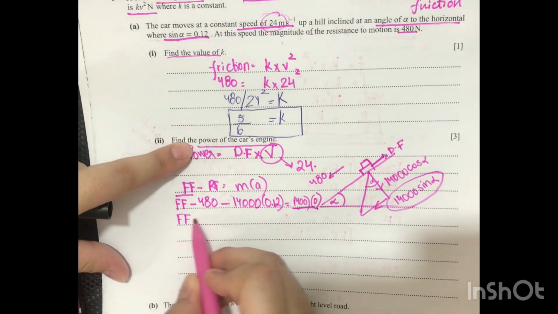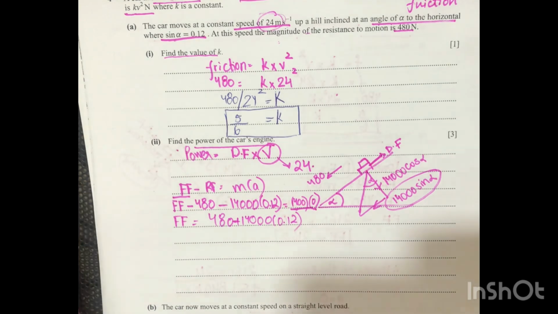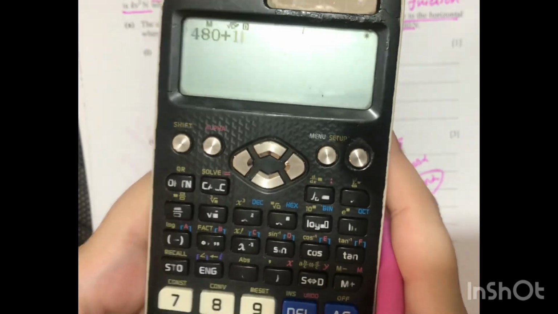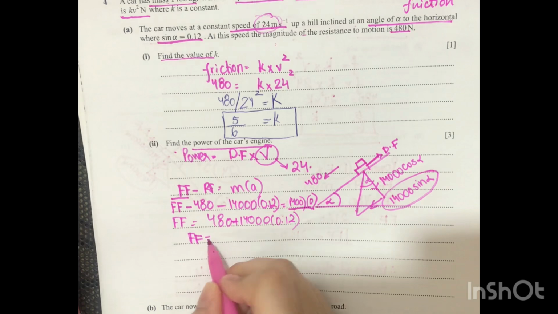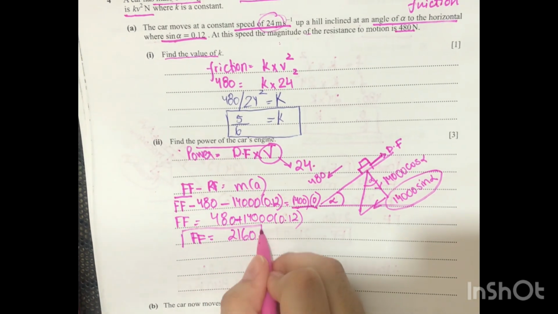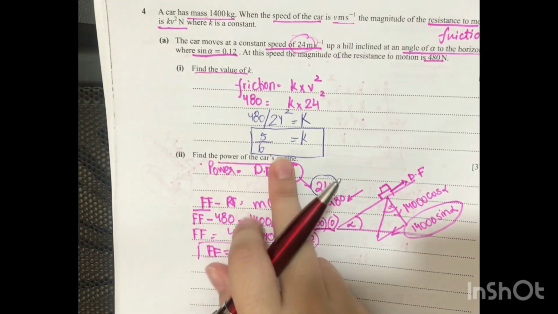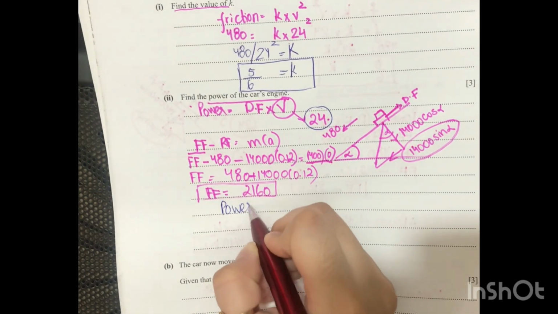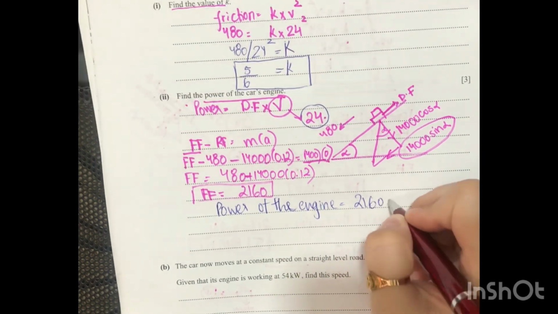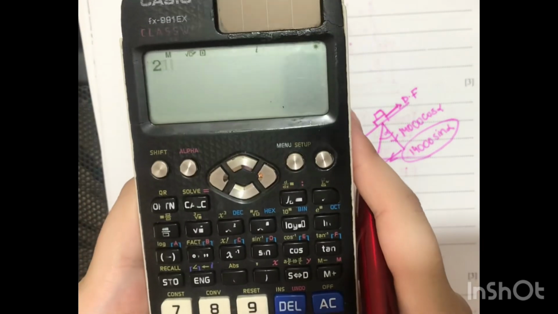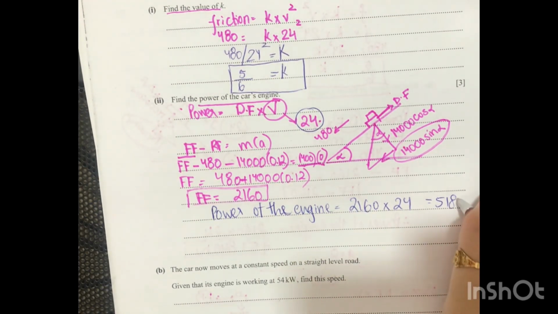So that means that forward force is equal to 480 plus 14,000 times 0.12, which is 2160. So the forward force, also the driving force in this case, will be 2160. Now when we substitute this value of the forward force and this speed of 24, we will get the power of the engine. So power of the engine is equal to 2160 times 24. So 2160 times 24 is 51840 joules.